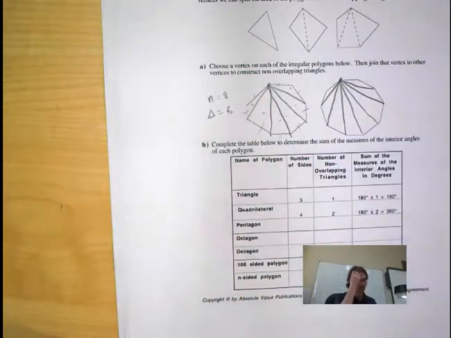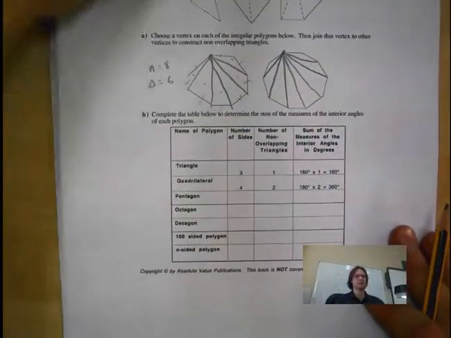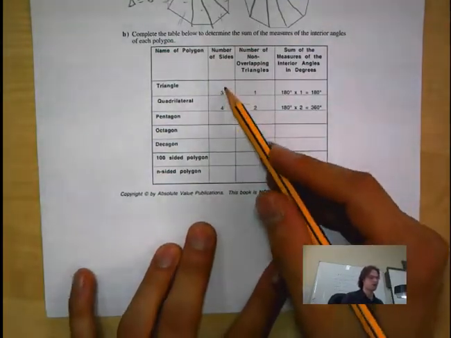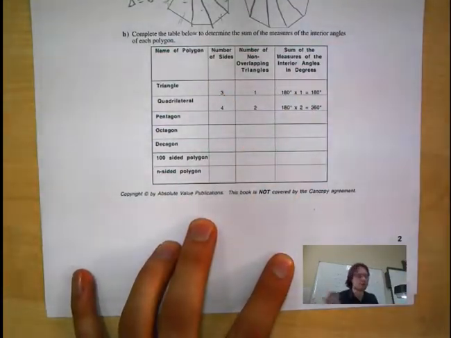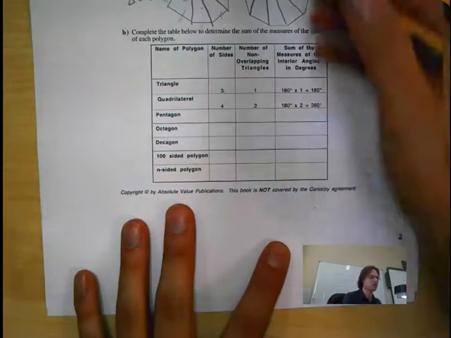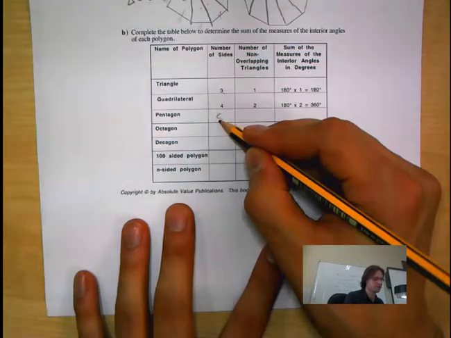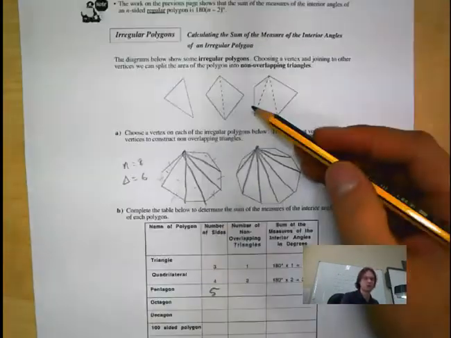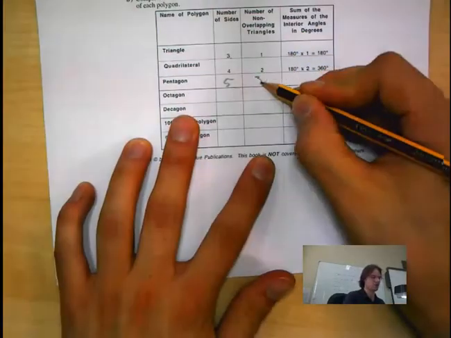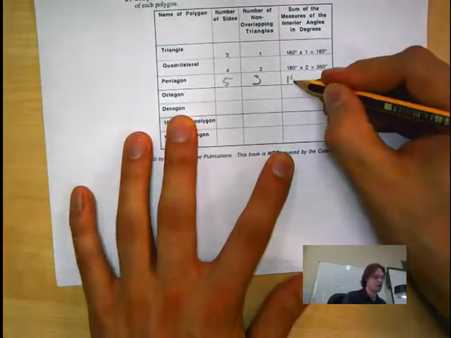This is a 10-sided one, we'll come to that later. So let's look at this table here. A triangle has 3 sides, and it's just one triangle. A quadrilateral has 4 sides, and 2 triangles. Let's take a look at the pentagon here. We have 5 sides in a pentagon. How many triangles make up this pentagon? 1, 2, 3. Interesting. So 5 sides, we have 3 triangles. So we go 180.